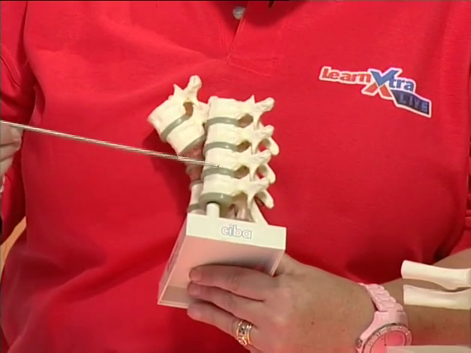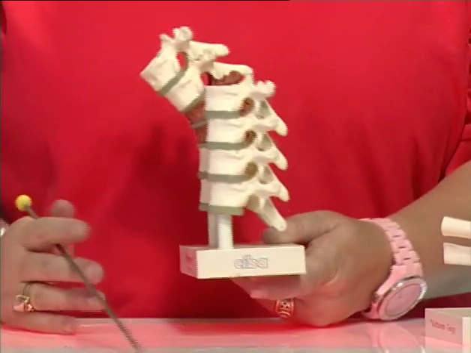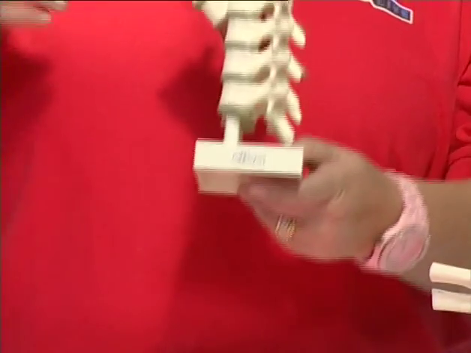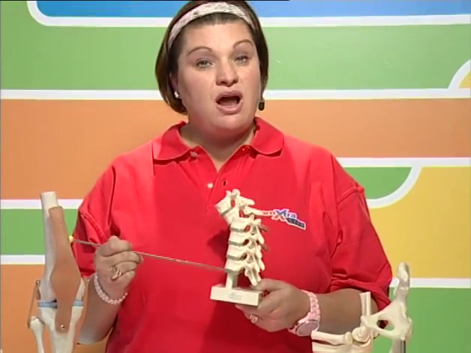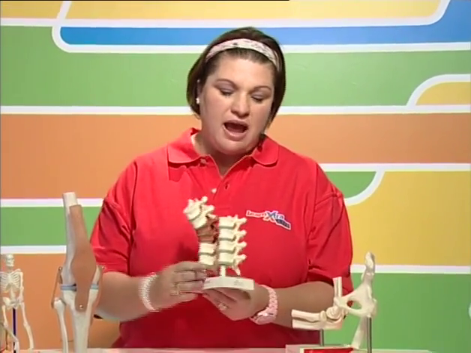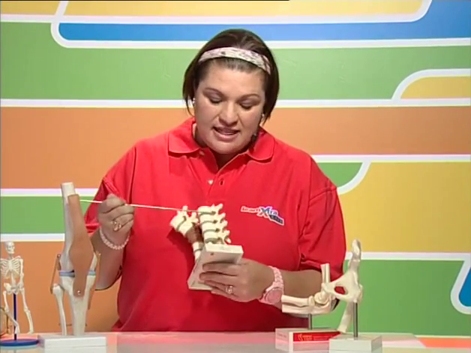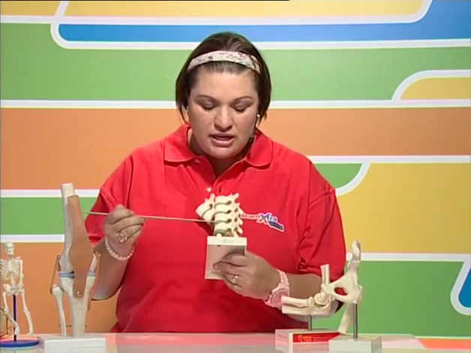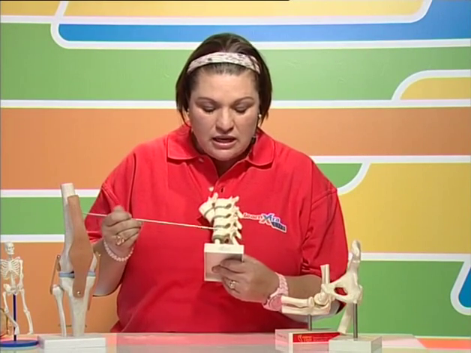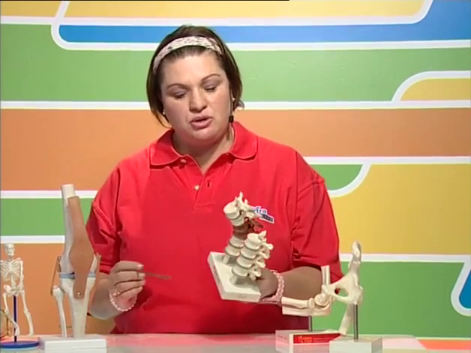And it's these discs that allow the vertebral column to have slight movement. We do need some kind of flexibility when it comes to our vertebral column, but if you think of them, they're also shock absorption. They're there to protect the bones. Anybody who's had a slipped disc or a herniated disc, that is when part of this intervertebral disc pops out. But we're not going to talk about that now.